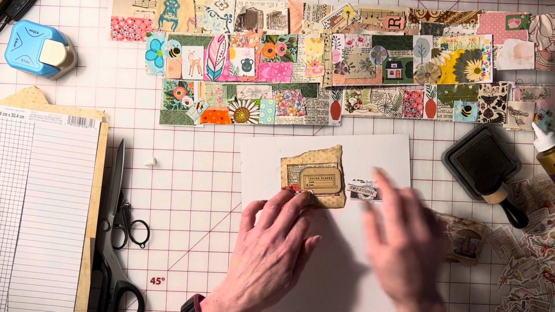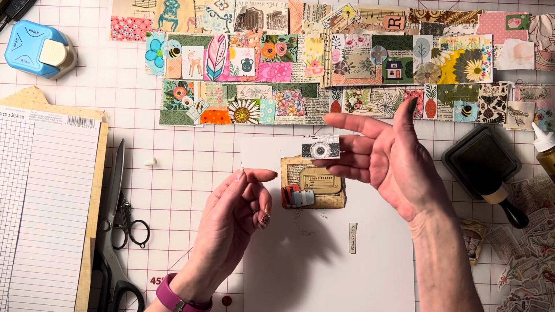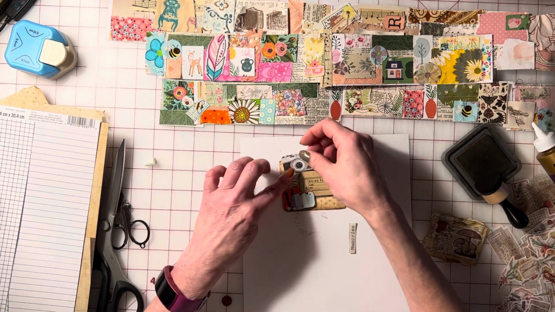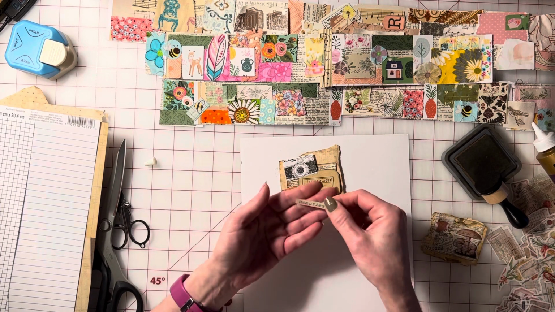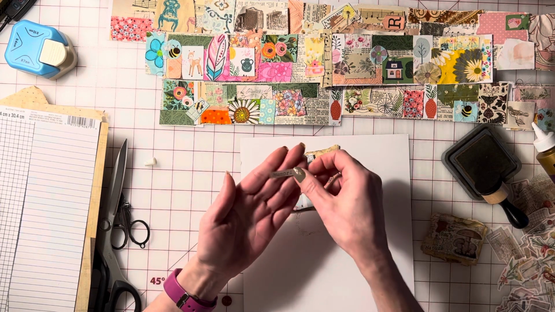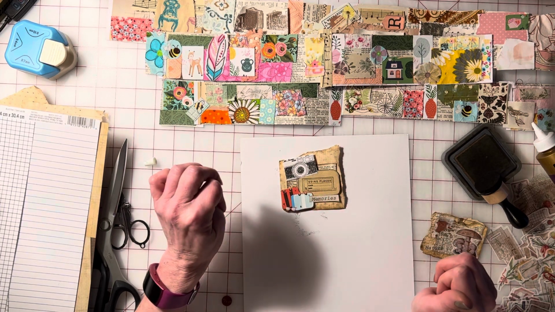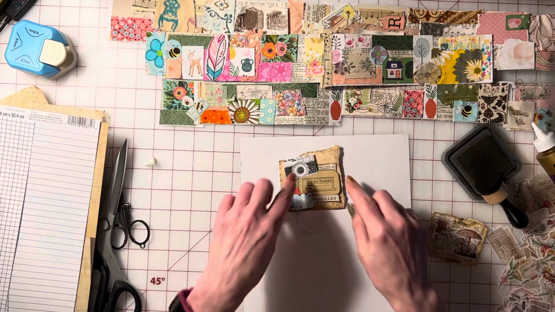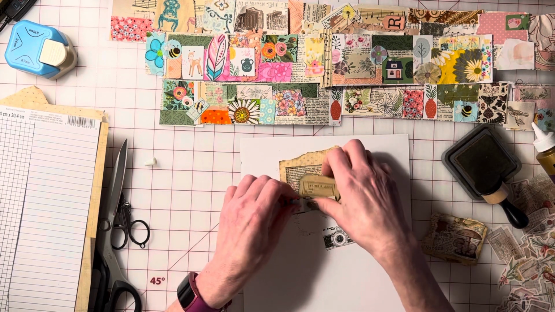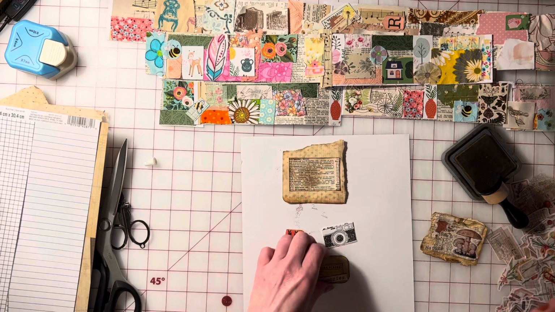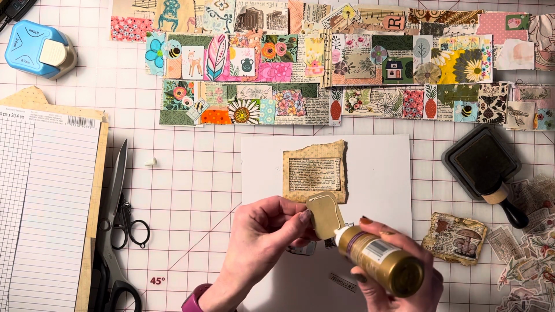We'll put that there, and cut out a little camera to put in our theme. Then we have a sentiment that says memories. How cute is that? We'll just add it along there. So we've created a little scene here, our little cluster.